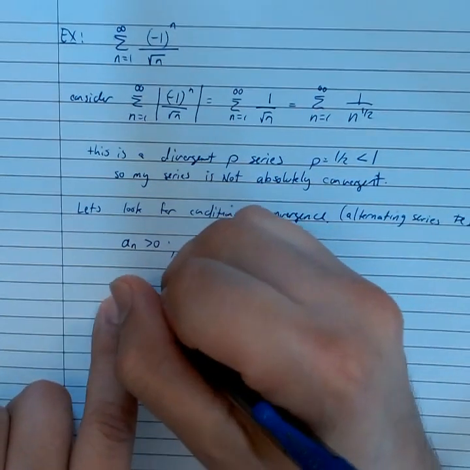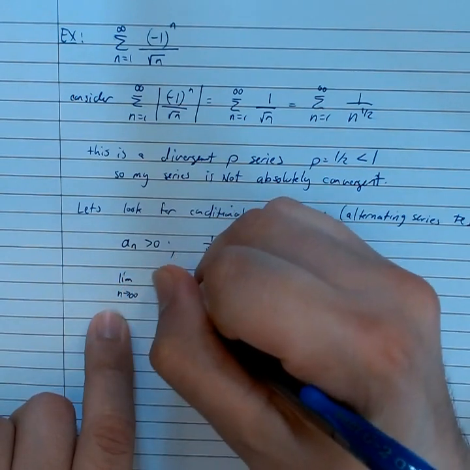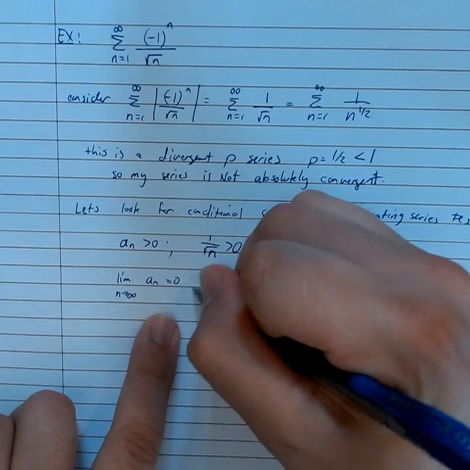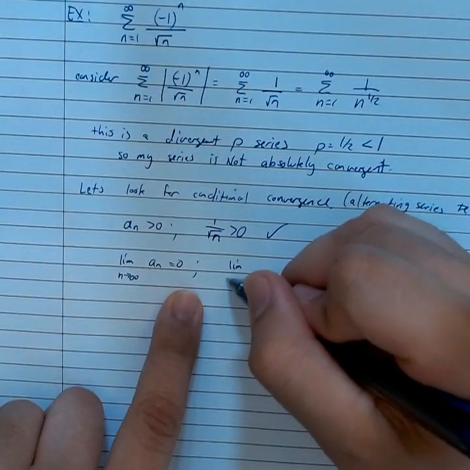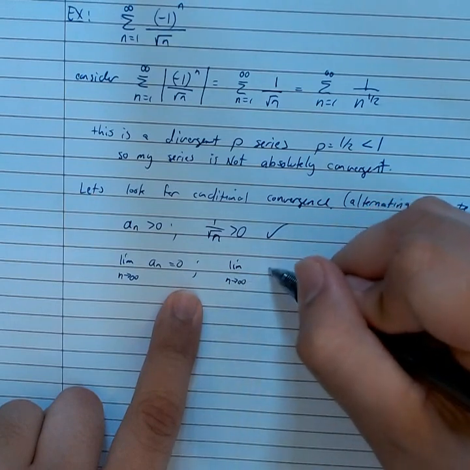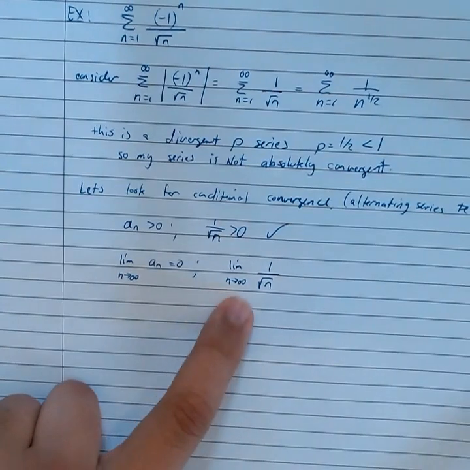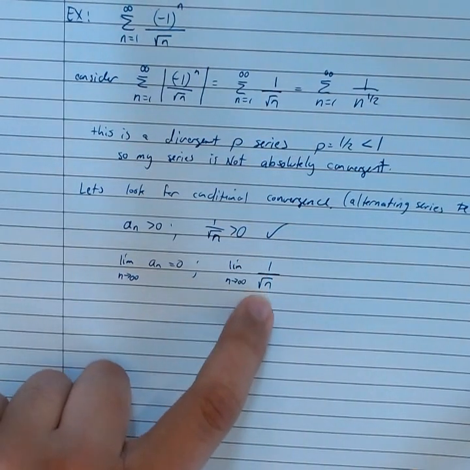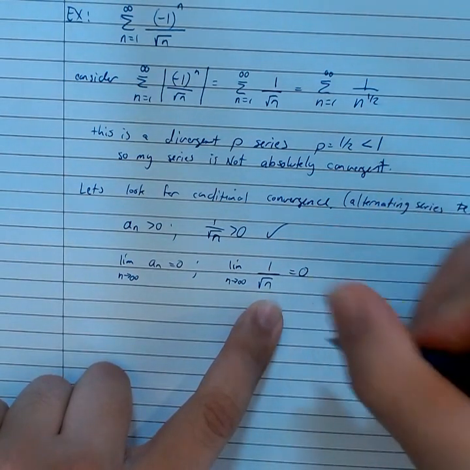The second condition is that the limit as n approaches infinity of our a sub n's should equal 0. All right, let's see what happens there. Well, I want to take the limit as n approaches infinity of 1 over the square root of n. Or in other words, I want to take the limit as n approaches infinity of 1 over a power of n, which we remember from Cal 1 is most certainly 0.